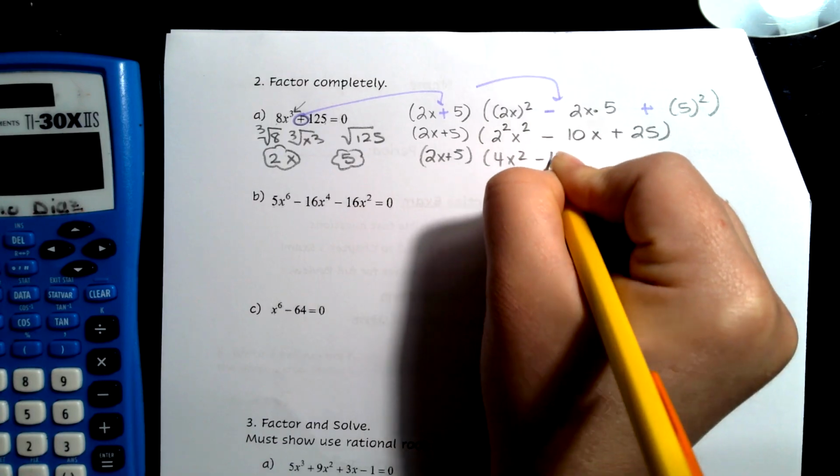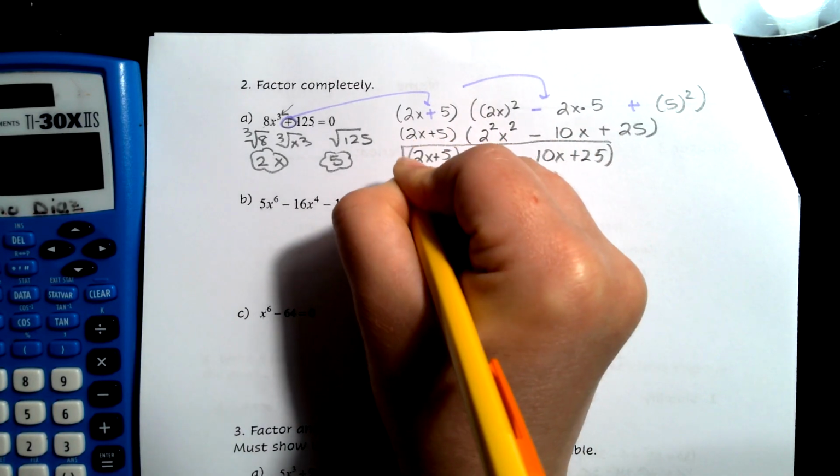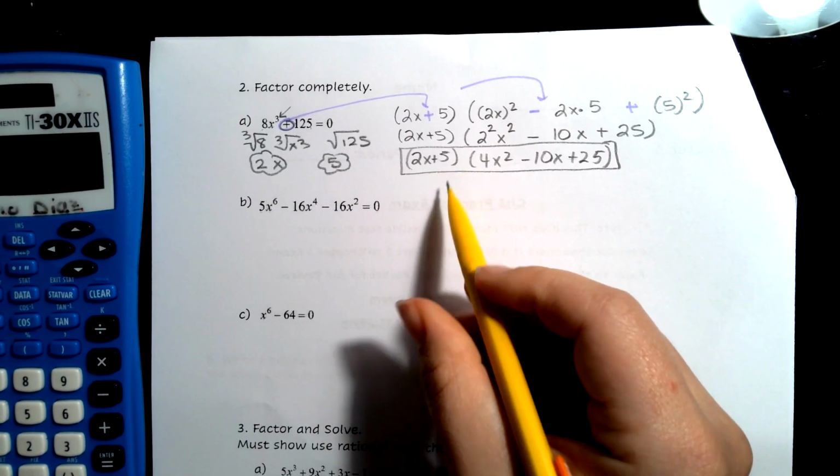4x squared minus 10x plus 25. Remember, your trinomial from a cubic pattern will not be able to factor. This one is linear, so we're done.